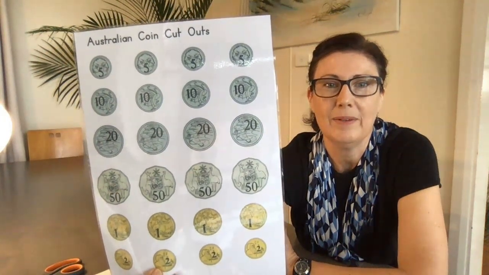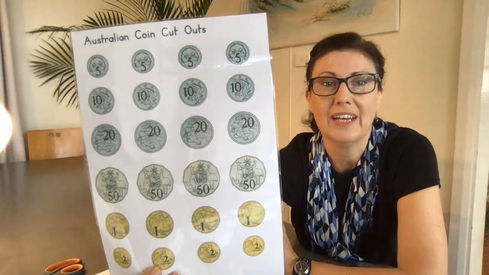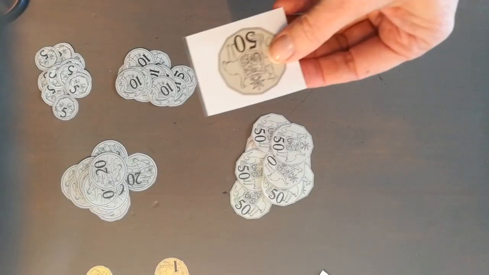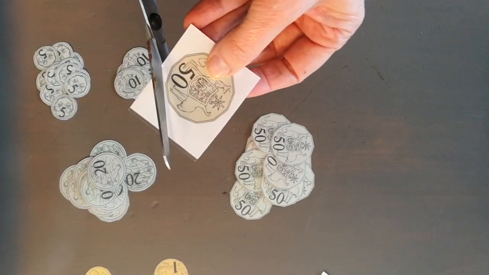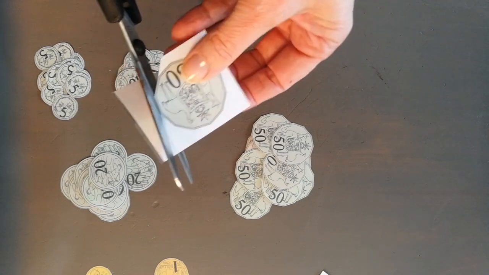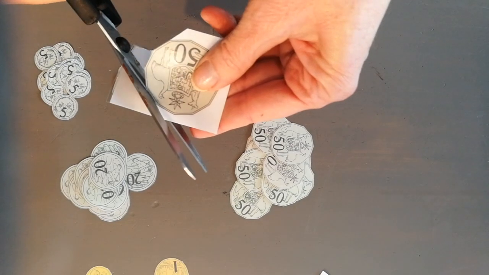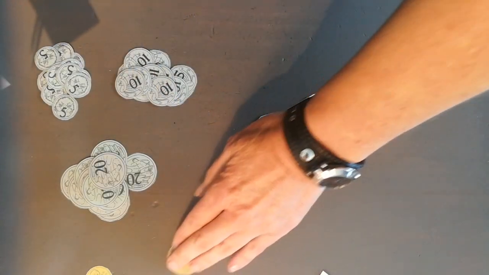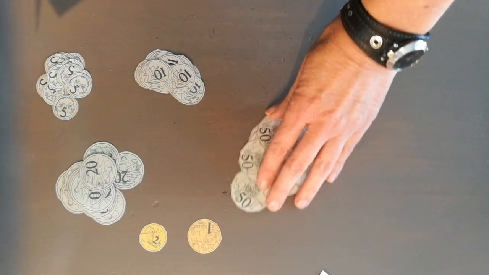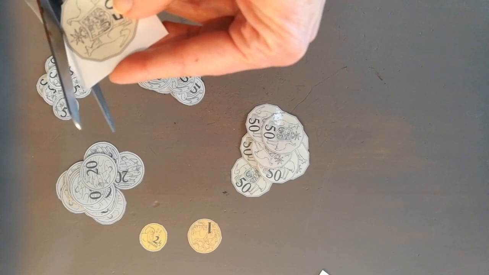Right now, I'm going to cut these out and I'm going to have a further look at these coins. Well, while I'm finished cutting the last of my coins, you might like to have a look at the coins that I have here. I've been very busy cutting, haven't I? You'll be able to cut some out or maybe find some around your house.